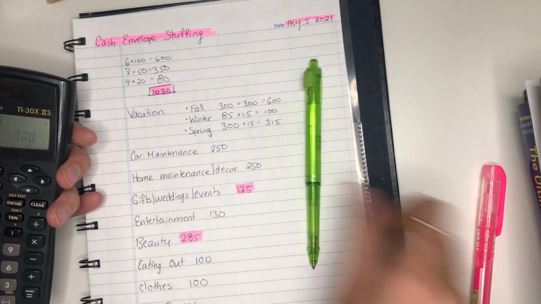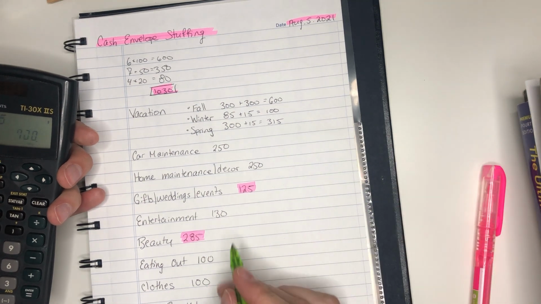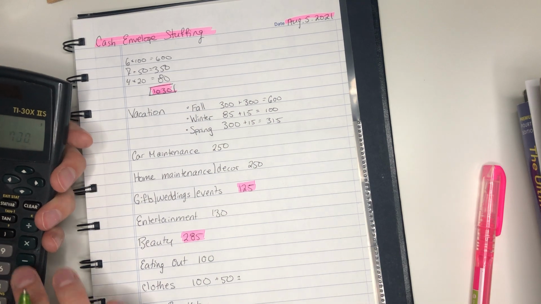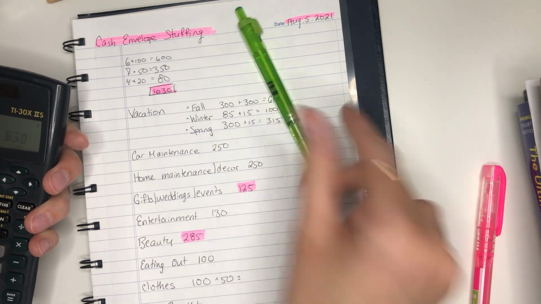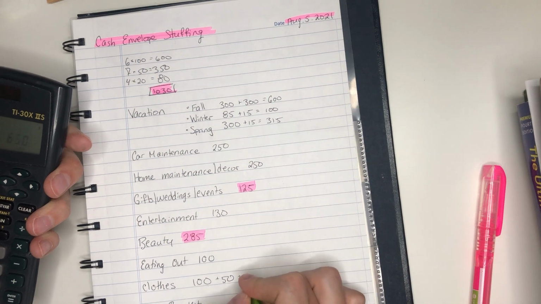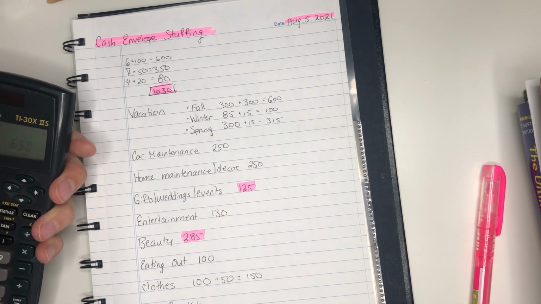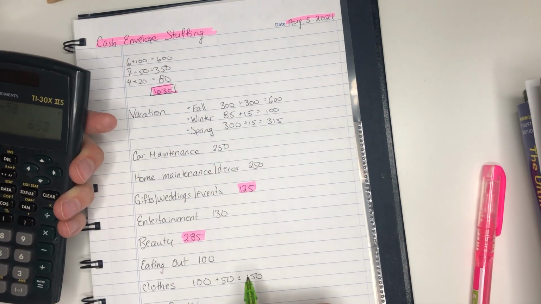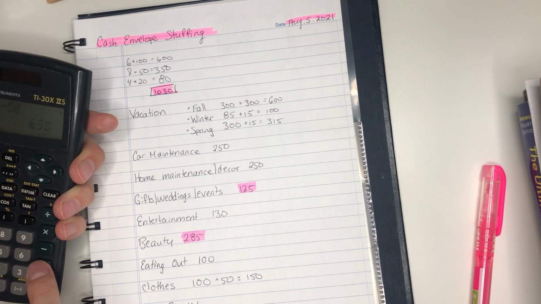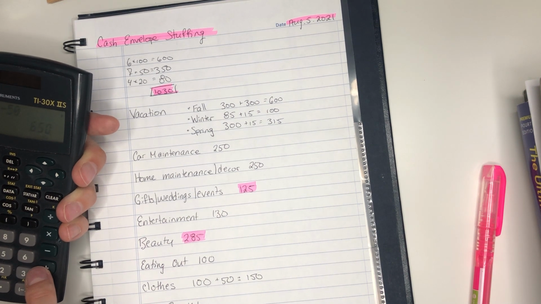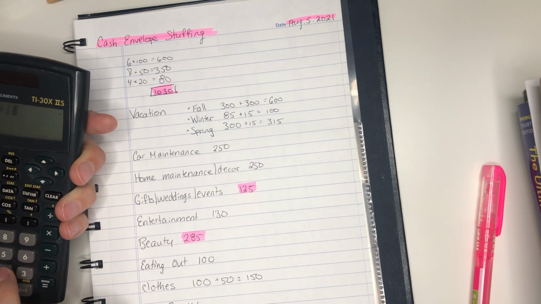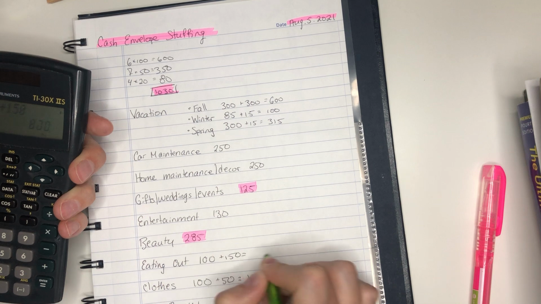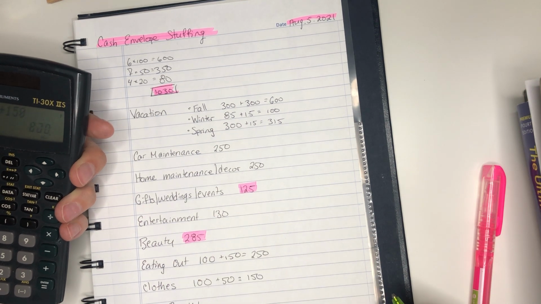I am going to add in 50 into clothes just because if you buy something like sneakers, it does cost quite a bit. So I don't want to completely get it into the negative. I do want to just have a bit of a cushion. So we'll do 150 there. So now I'm at 650. Eating out, I have quite a bit of plans coming up. I think I'm going to do 150. Okay. So 250 in my eating out bucket.